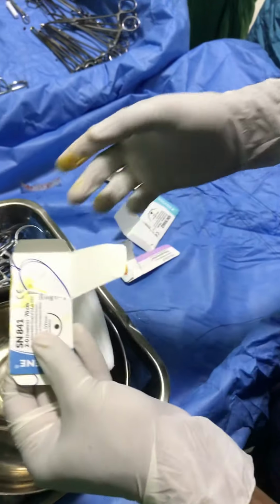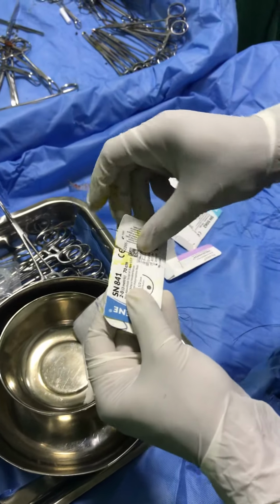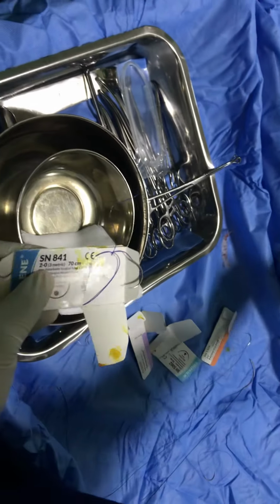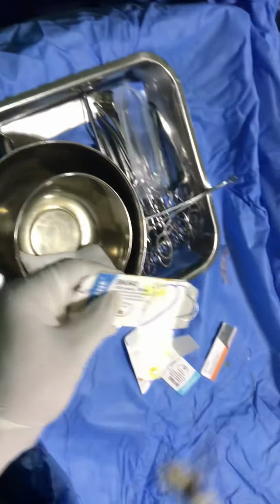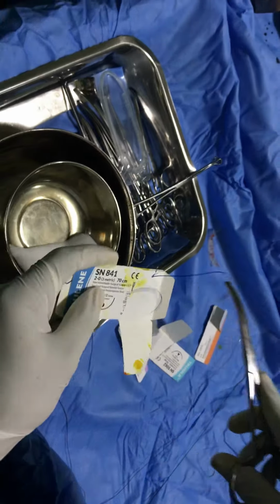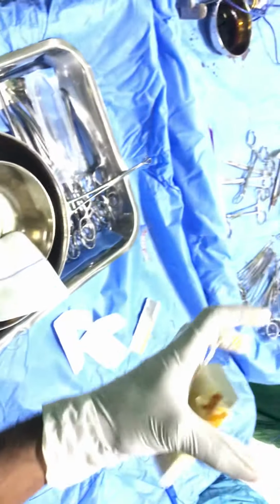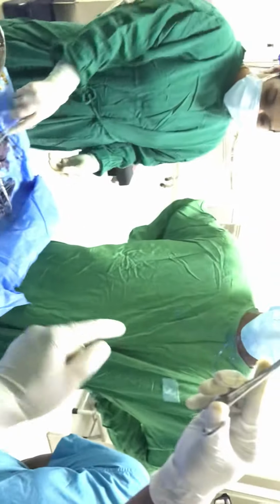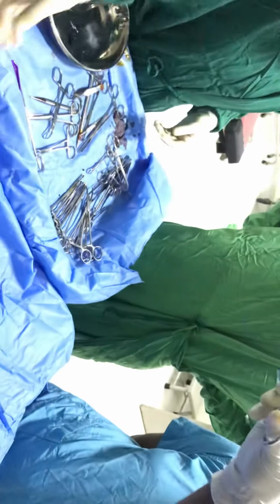This is how you will be getting the suture material. Now you have to open up the suture material and pull it out from this. Once you take it out, you can see that the material is going back to the same position as it was kept inside the packet.